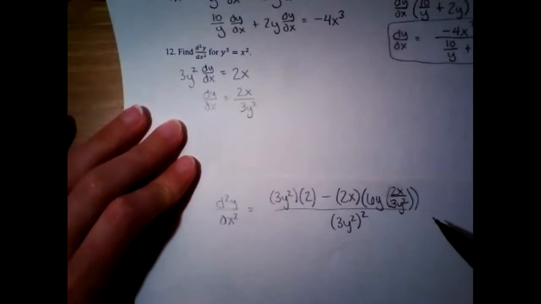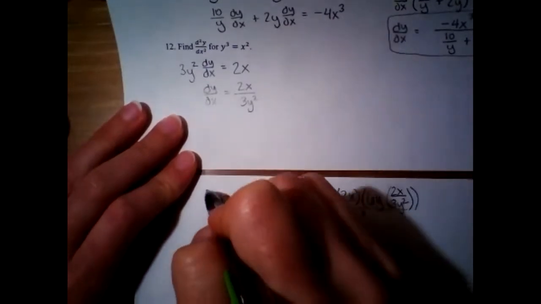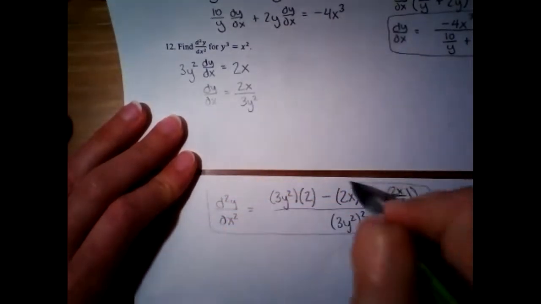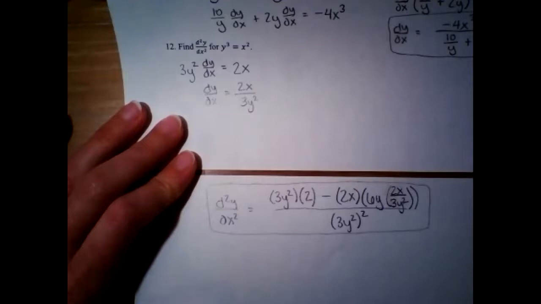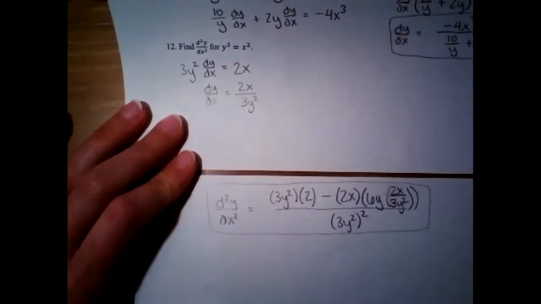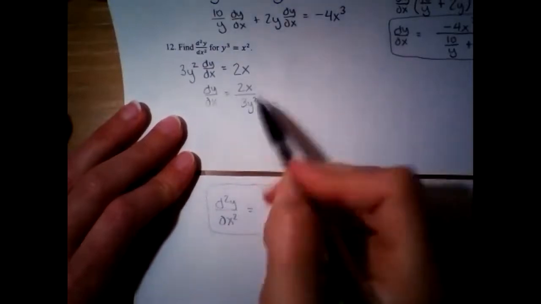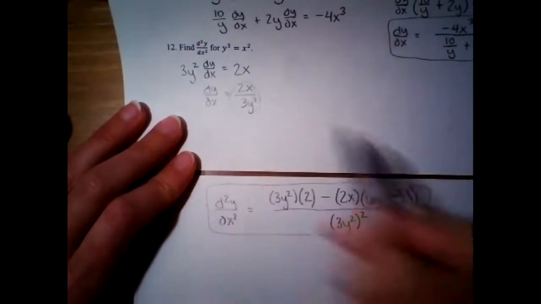And there is a good bit of simplifying you could do to this, but my suggestion is hands off. Unless it's multiple choice and you have to keep going to figure out what your answer choice is, I would just leave it alone. That is my recommendation. And wait, let me see what the question was. Oh, yes, and to answer your question, yes, we replaced dy/dx with this statement right here that we got for it.